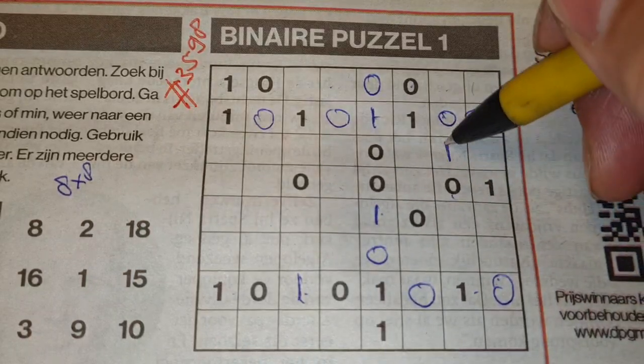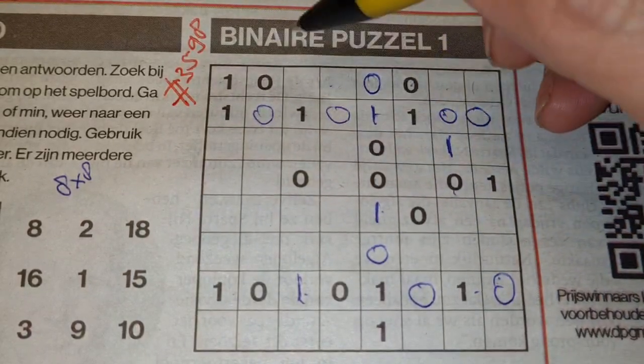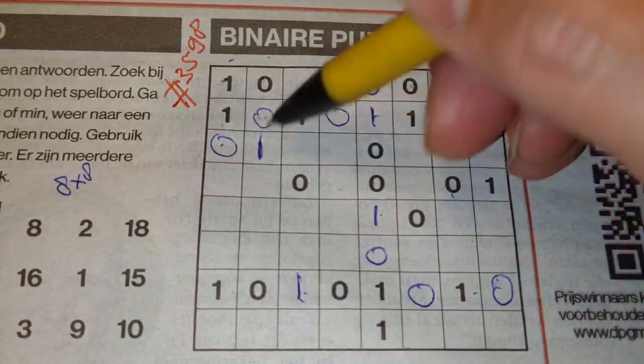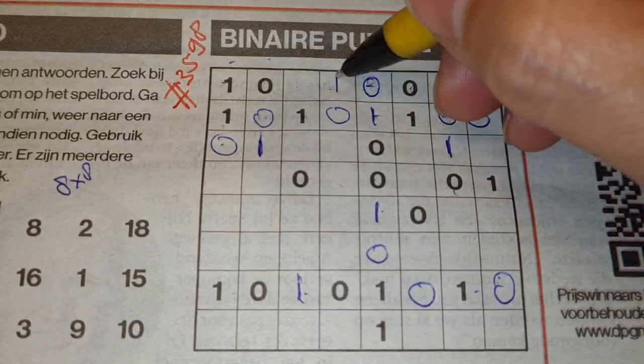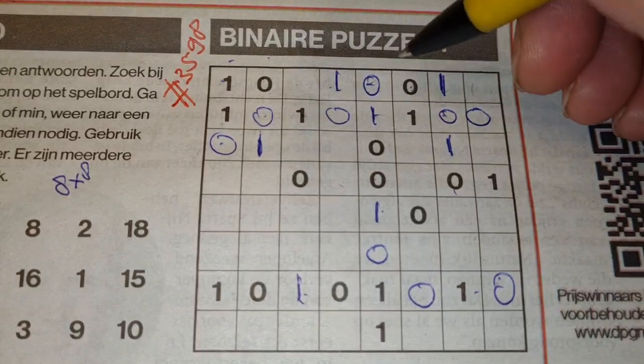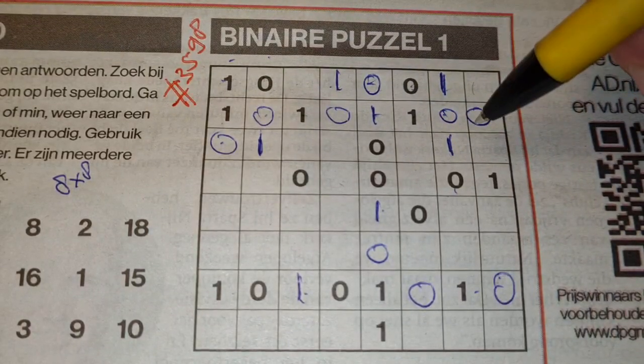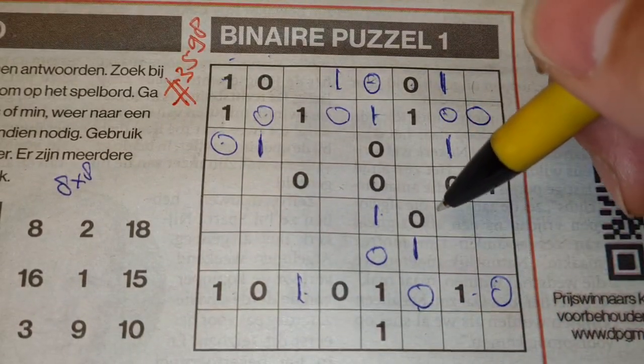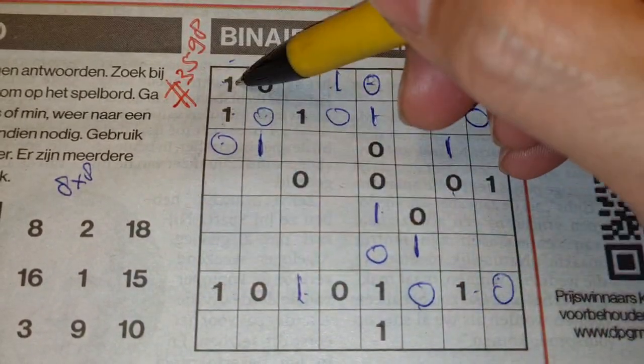Between 2 O's comes 1. Double 1 here, no, there, no. Double O here, 1, there, 1. Double O here, 1, there, 1. Between 2 O's comes a 1. Here we have 1, 2, 3, 3 1s.